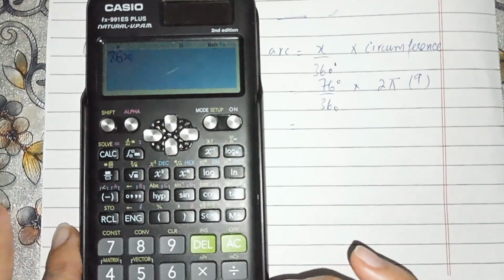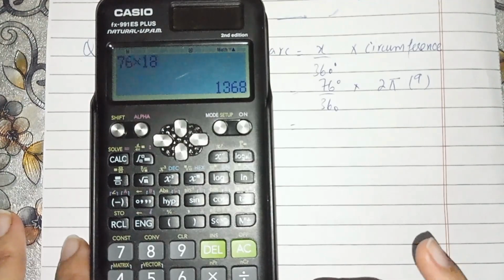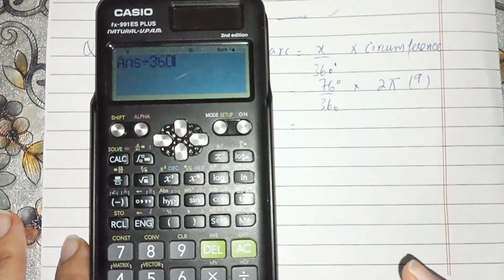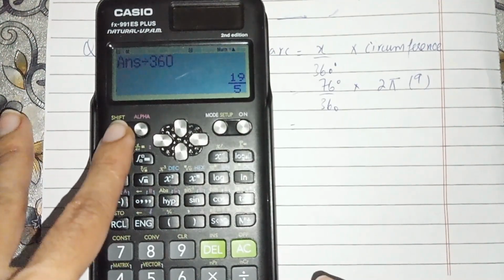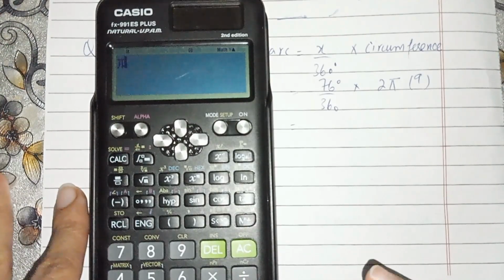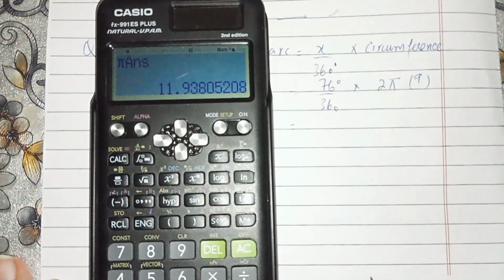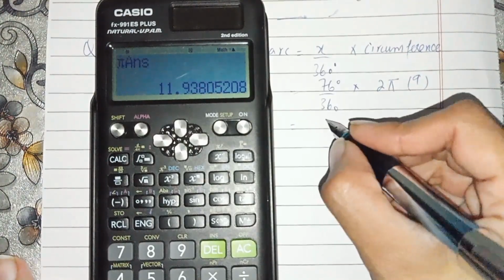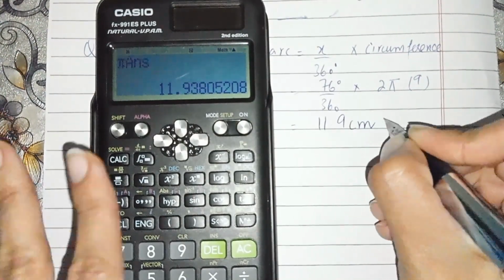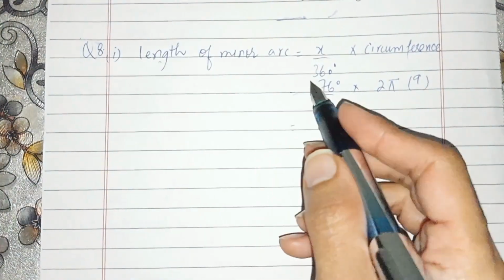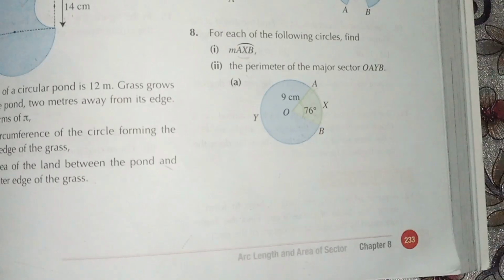76 multiplied by 18 and divided by 360, and we get 11.9. That is part number 1, the length of the minor arc. Now part number 2, find the perimeter of a major sector.